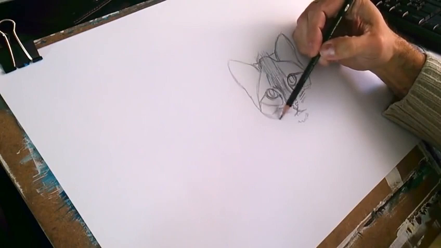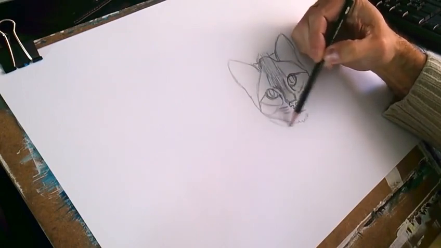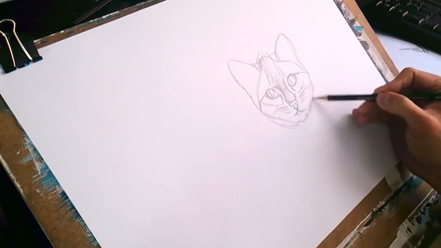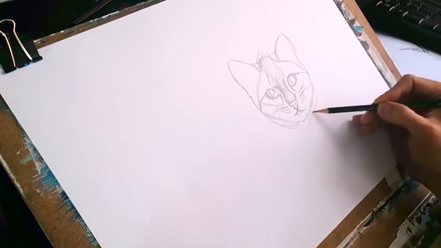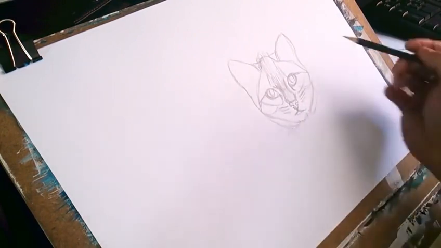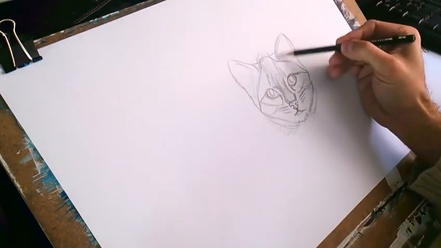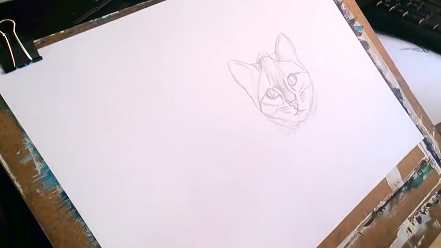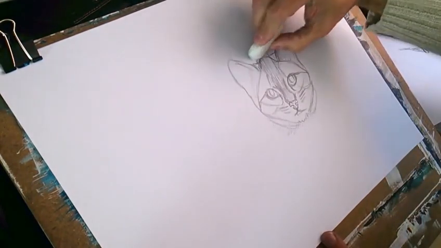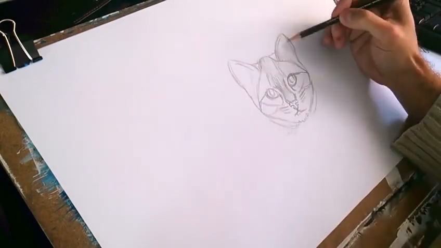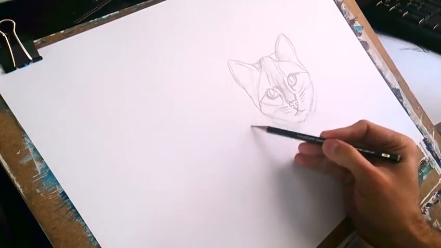For me, this is the best pencil to begin a drawing, the sketch, because it is easy to erase, because it is soft, and it is better for me to begin a drawing than the HB pencil. Okay, I erased something here and made the ears.